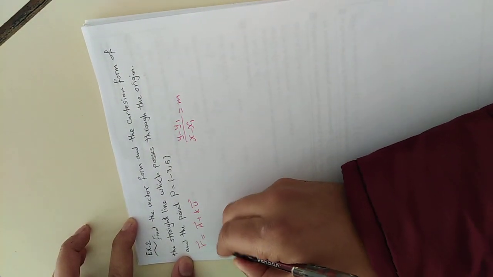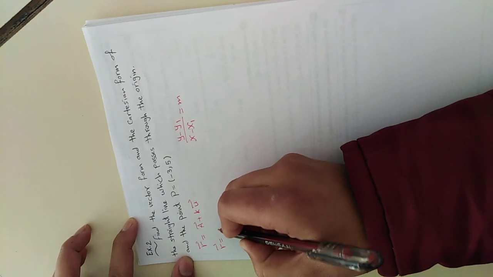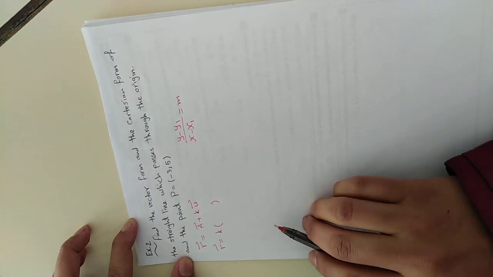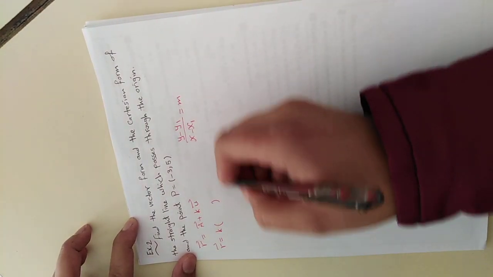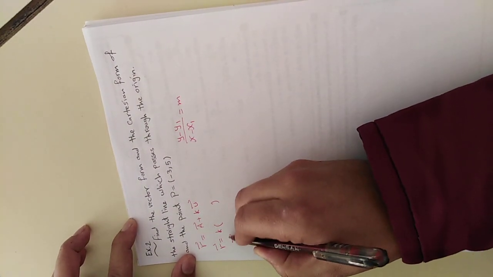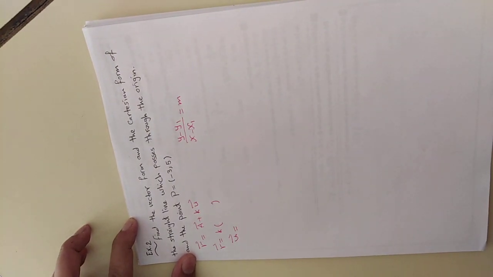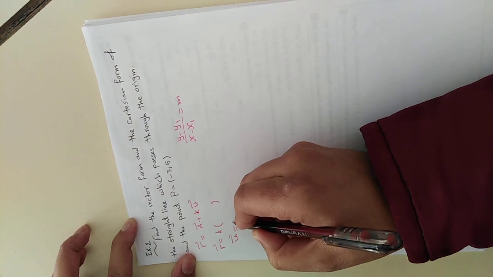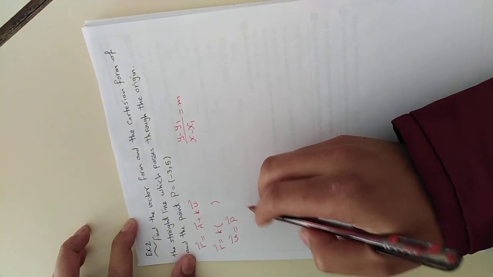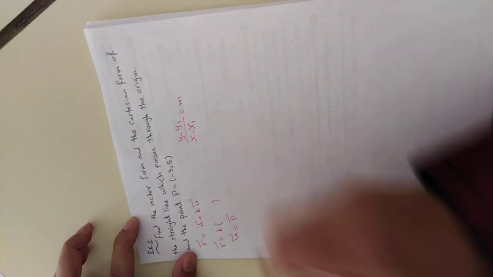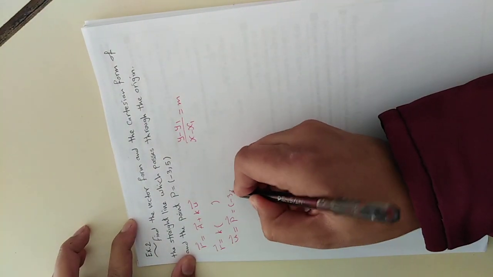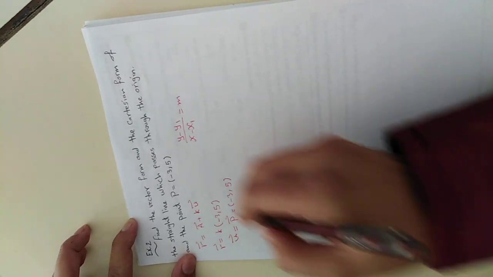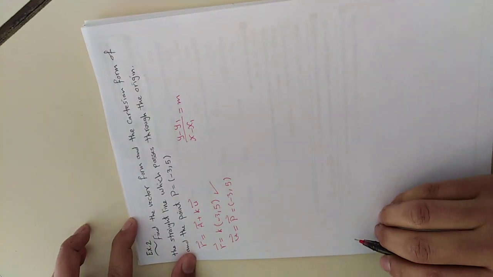Then r equals (0, 0) plus k u. And we can write u equal to B, because the other point is the origin point, so u is (-3, 5). Put it here. This is the vector form.